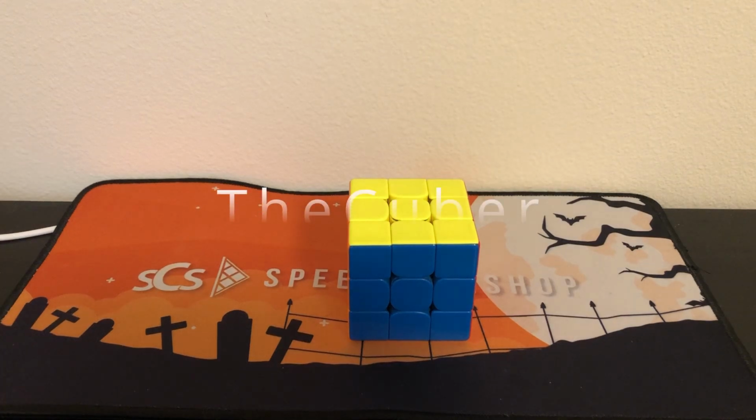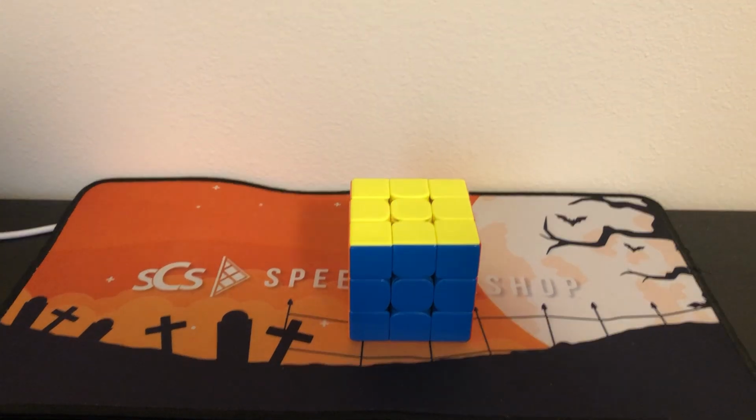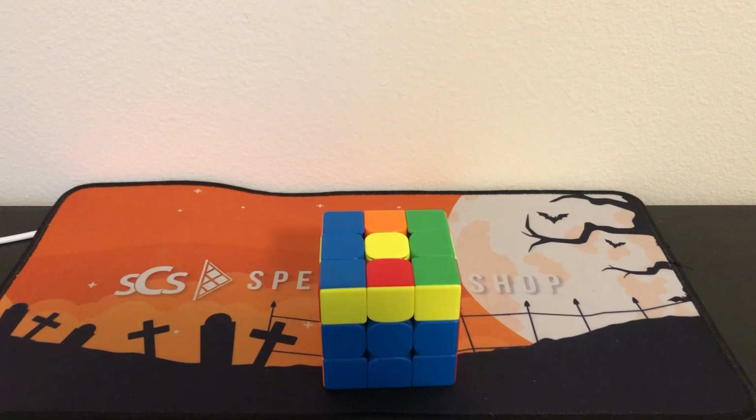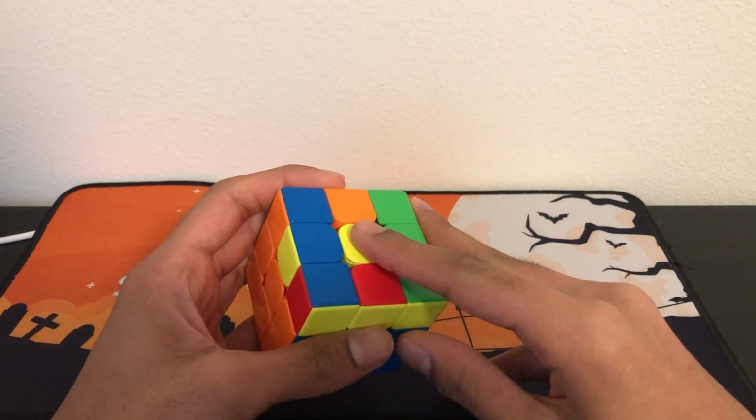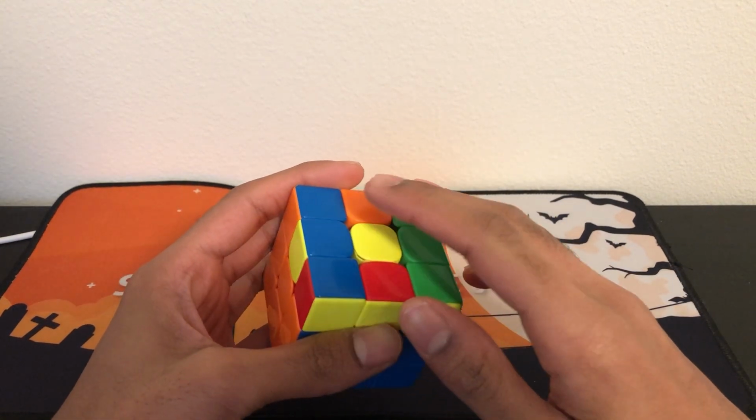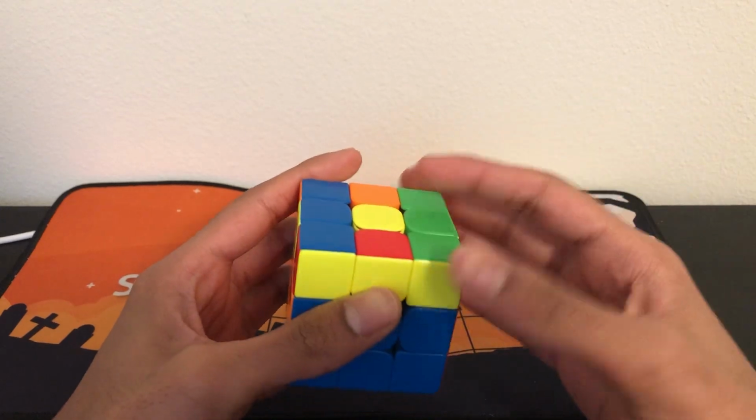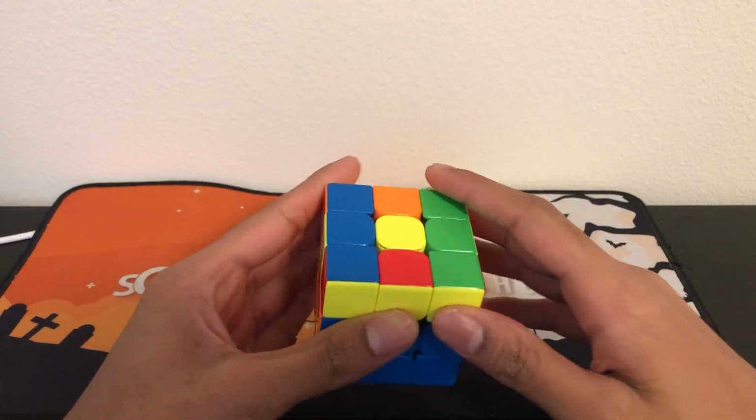Today we're going to do beginner 2-Look OLL. First step of 2-Look OLL, making the cross. So there's 3 cases: the dot, 2 edges, and the line, and the cross itself.